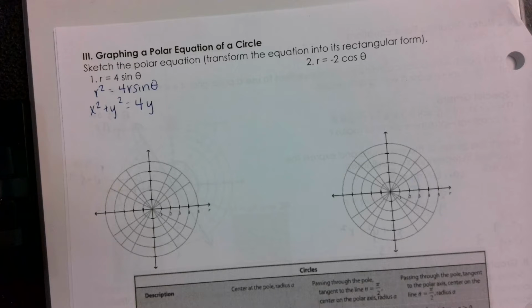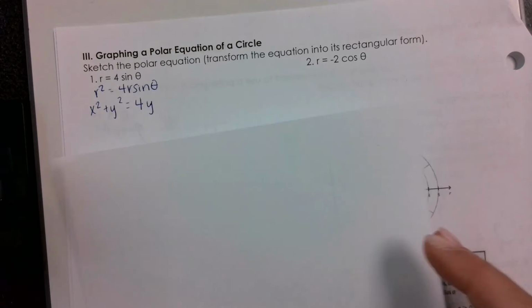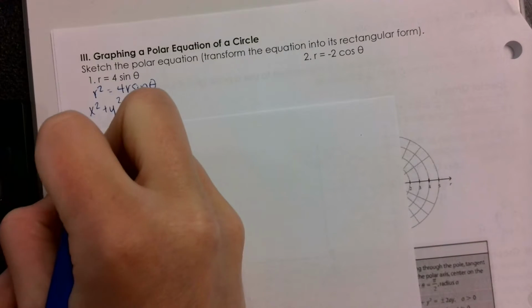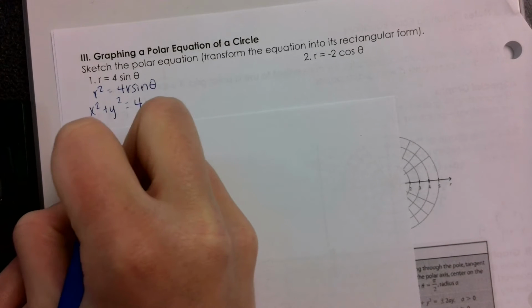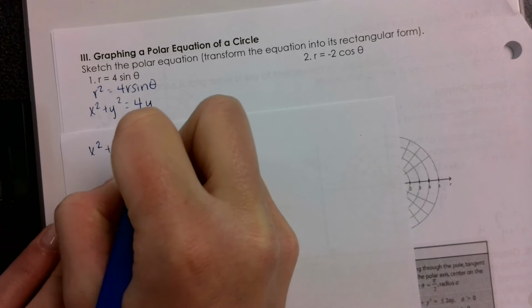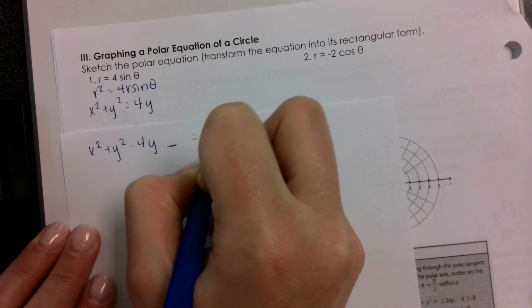Is that something that we're familiar with at all? It's been a long time, right? So let's briefly review that. So you're going to have x squared plus y squared minus 4y, and then we're going to add in something equals 0. Yeah?